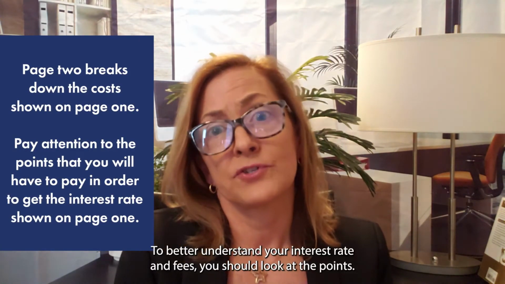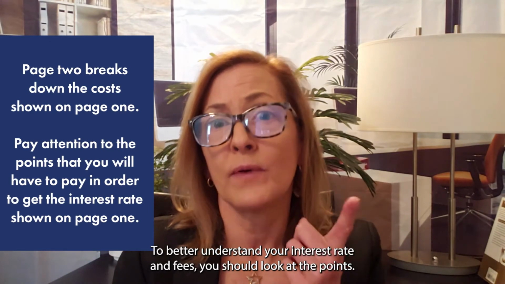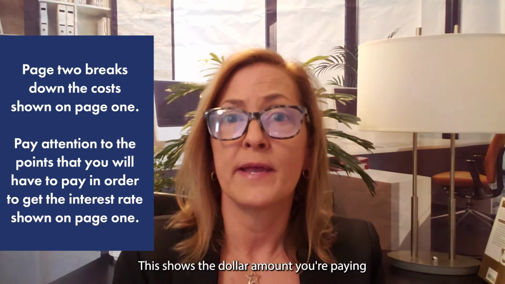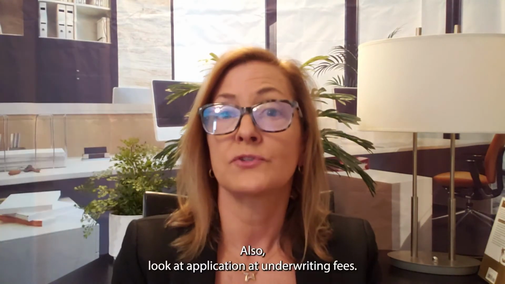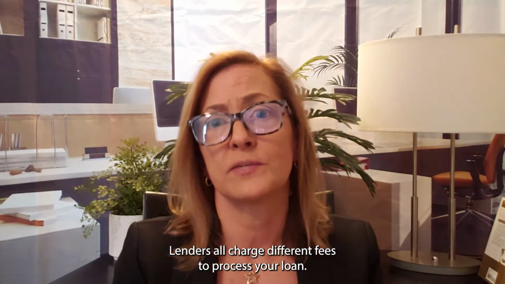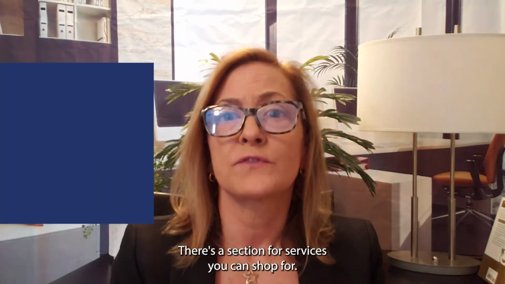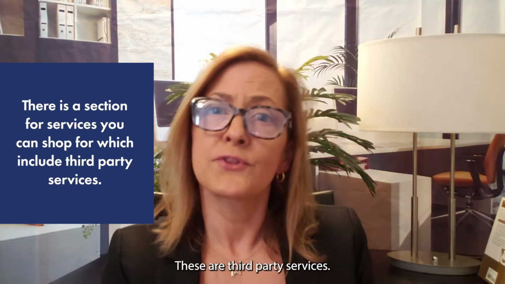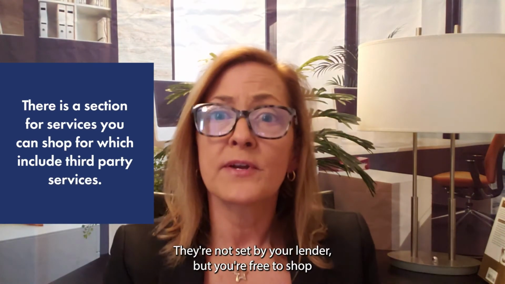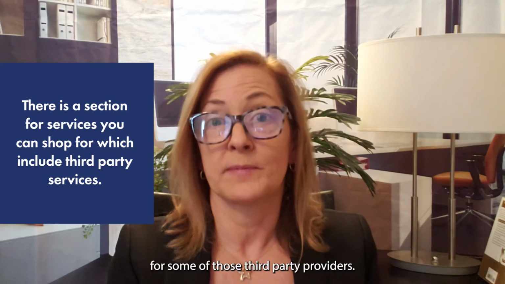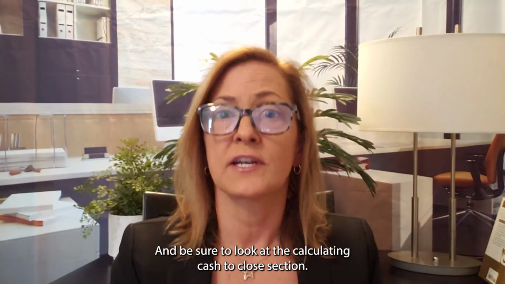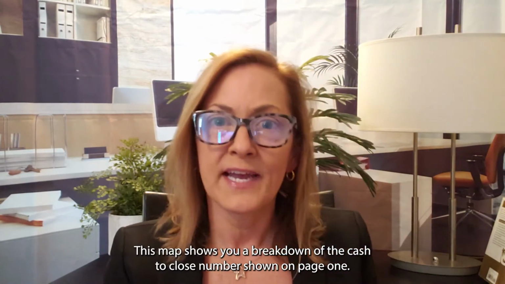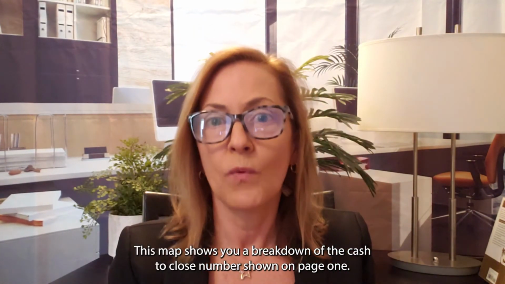To better understand your interest rate and fees, you should look at the points. This shows the dollar amount you're paying to buy down your interest rate to receive the rate shown on page 1. Also look at application and underwriting fees. Lenders all charge different fees to process your loan. There's a section for services you can shop for. These are third-party services. They're not set by your lender, but you're free to shop for some of those third-party providers. And be sure to look at the calculating cash to close section. This box shows you a breakdown of the cash to close number shown on page 1.